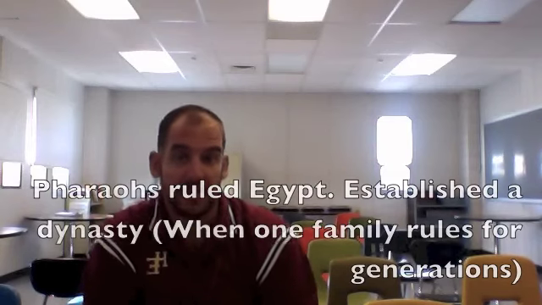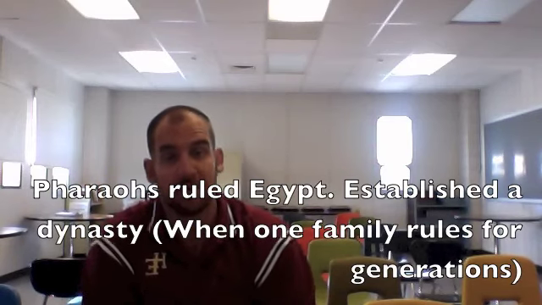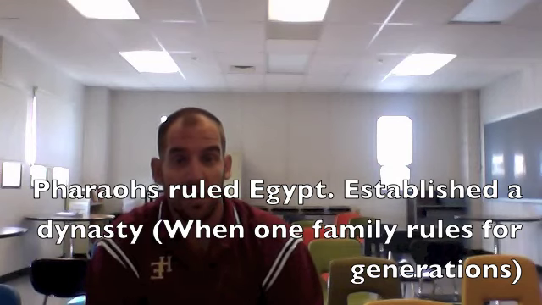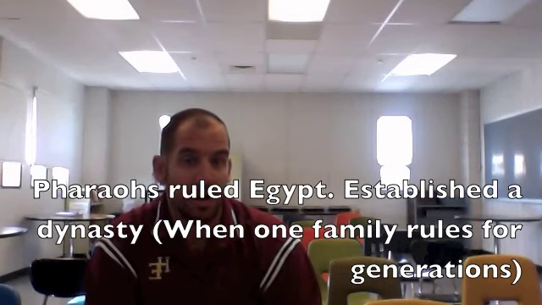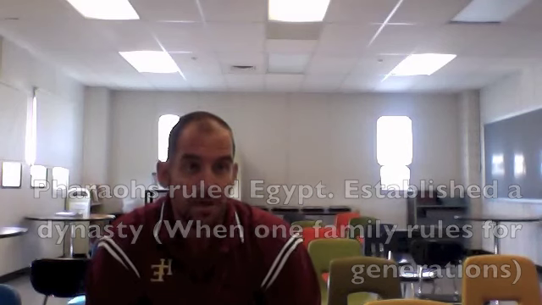They have a strong ruler that's going to come about named Menes. Menes is going to be a pretty dominant ruler for Egypt, but when he dies, his family member, his son, is going to take over. In Egypt, eventually they're going to start calling these rulers pharaohs. That's the word I'm going to use to describe the leaders of Egypt.